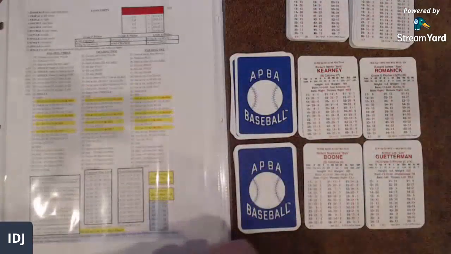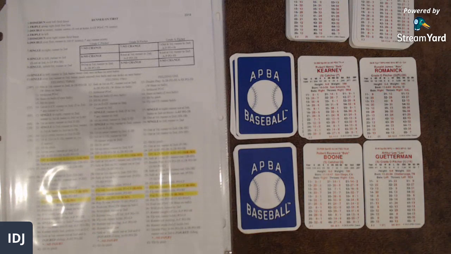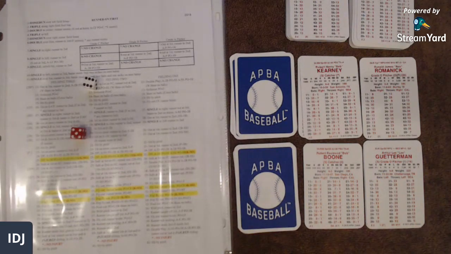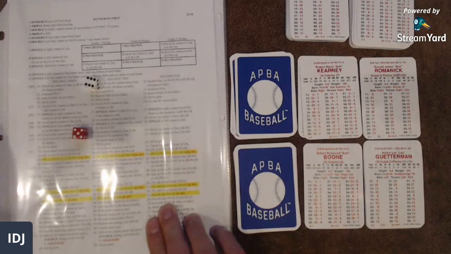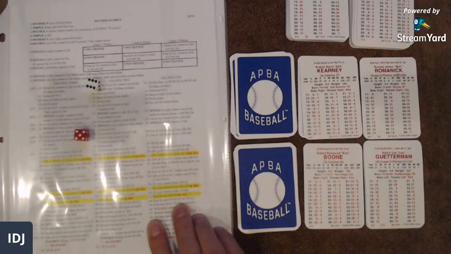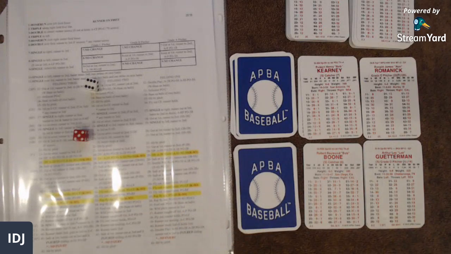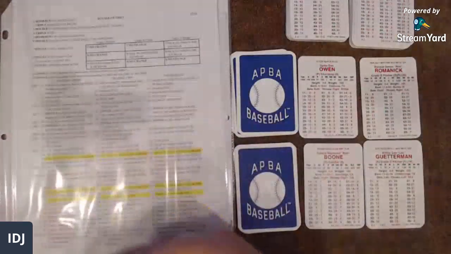That brings up Robert Kearney. 1 for 1 with an RBI. 56-34. That's an interesting one. What does 34 say? Pop out to short. Unless he's got a Y. He does not have a Y. So it's going to be a pop up to short. So 1 out. Spike Owens.